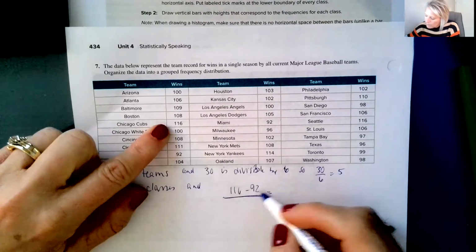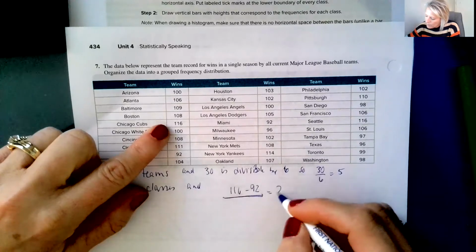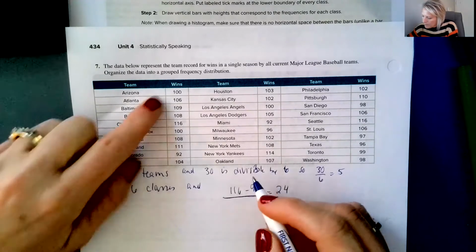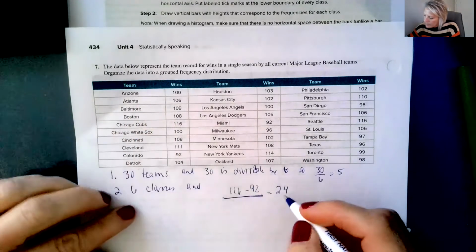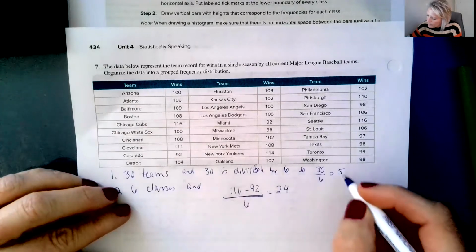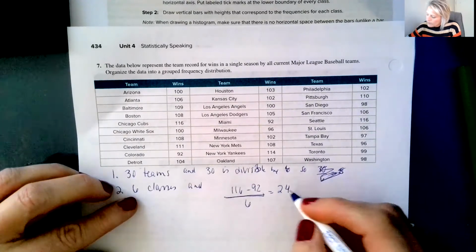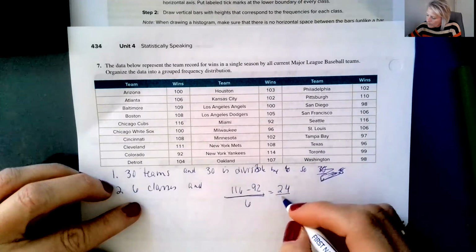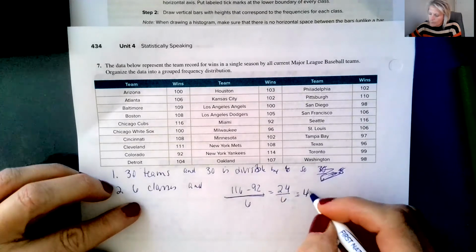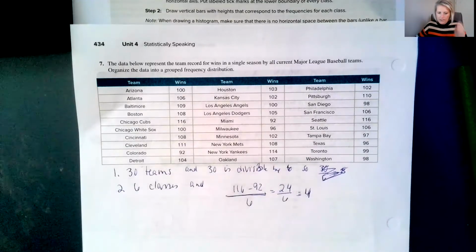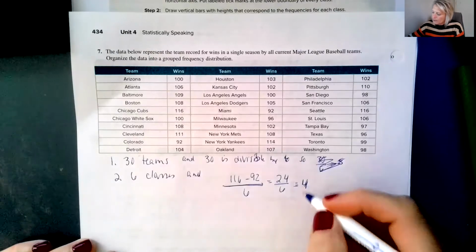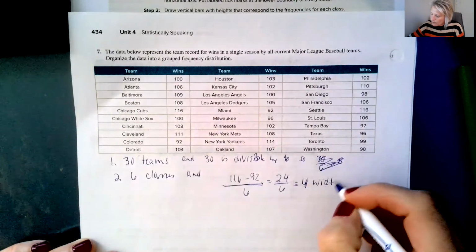So the wins span by 24. Make sure I see that. And so 24 divided by 6. I did not do that. So 24 divided by 6 is equal to 4. So I'm going to have 6 classes, and the width is going to be 4.